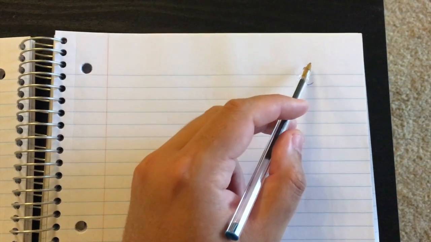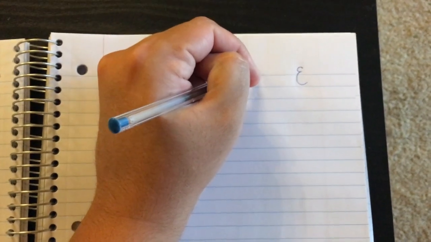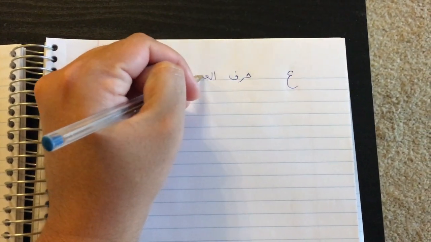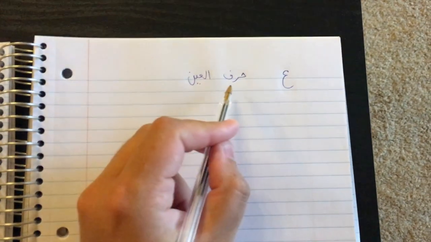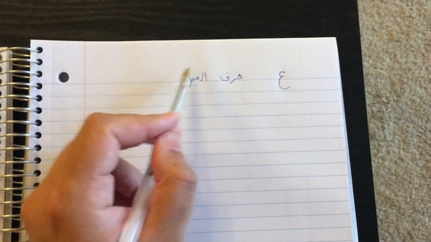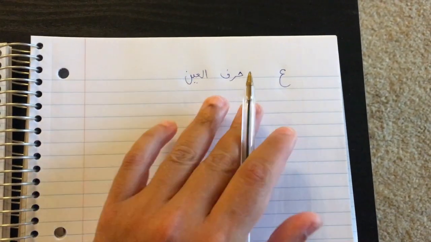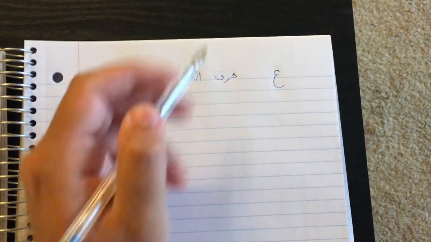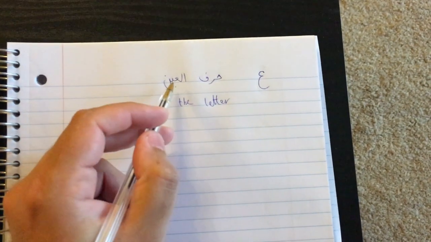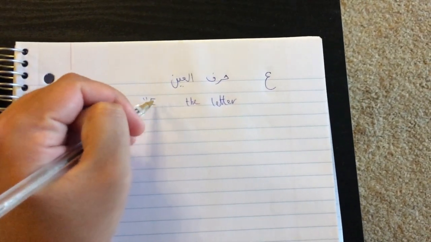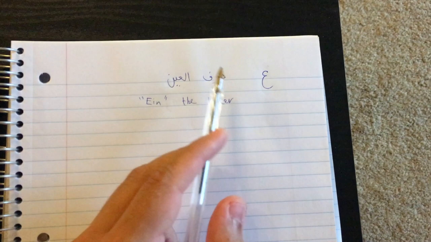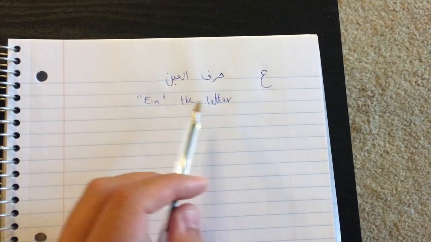So the letter on its own is pronounced Ain. If you're going to do this all officially, and you're going to say the letter Ain, this is how you would write that. Harf il Ain. Harf means letter, Al means the, Ain is the name of the letter itself. So if you translate this literally in this order, this really says letter, the, Ain. For English purposes, we'll just spell it E-I-N because there is no A sound in English. So in Arabic, it's kind of said letter the Ain instead of the letter Ain.